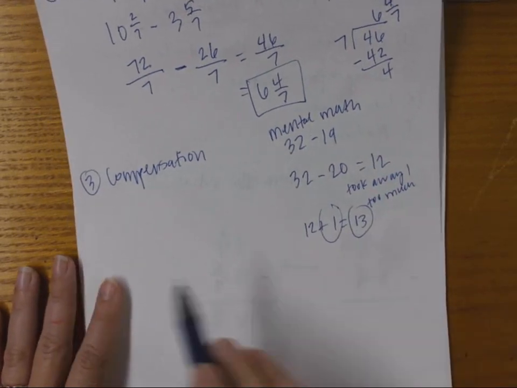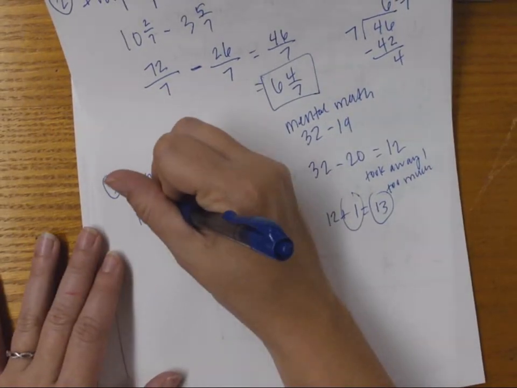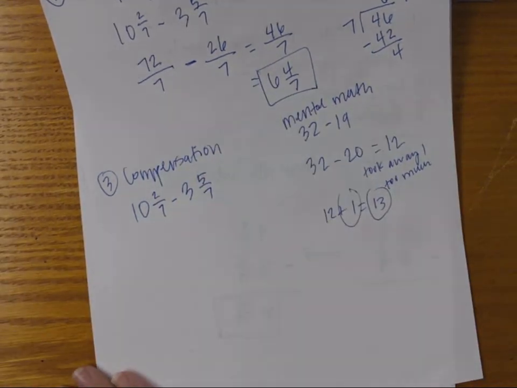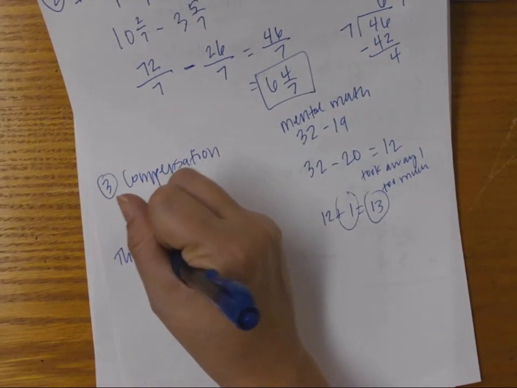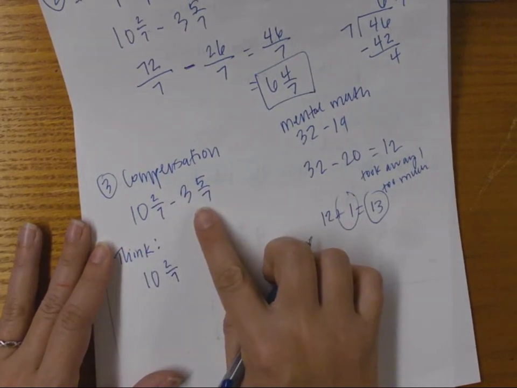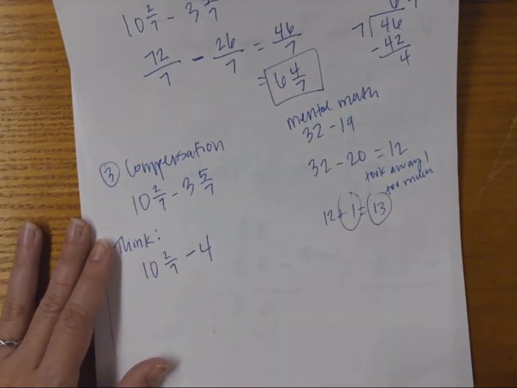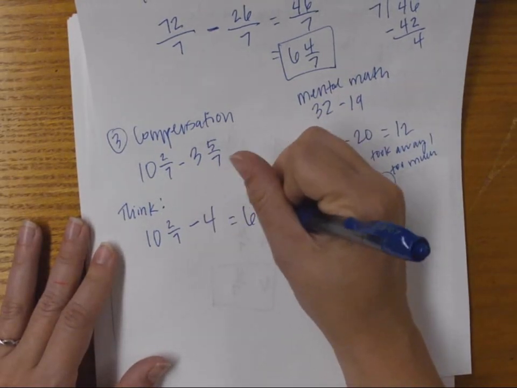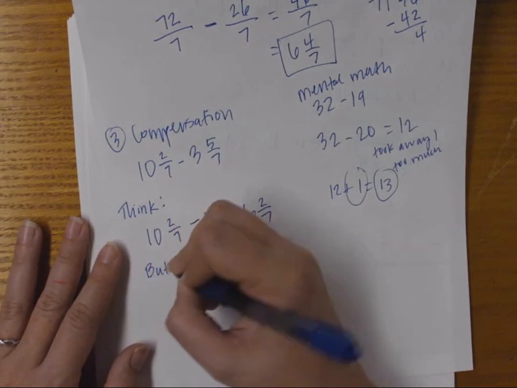Okay, so compensation with fractions is the same idea. Let's do the same problem: 10 and 2/7 minus 3 and 5/7. The thought process here is I'm starting off with 10 and 2/7. Instead of subtracting 3 and 5/7, let's round that up to a bigger number. Let's just subtract 4. So 10 and 2/7 minus 4, that's easy to do in my head. That's 6 and 2/7. But I took away too much.